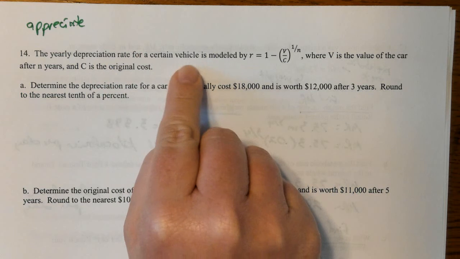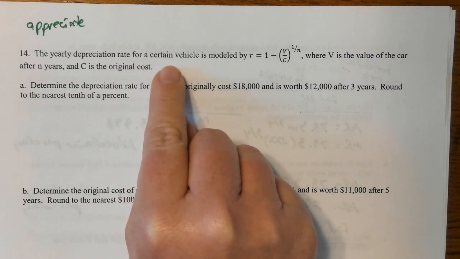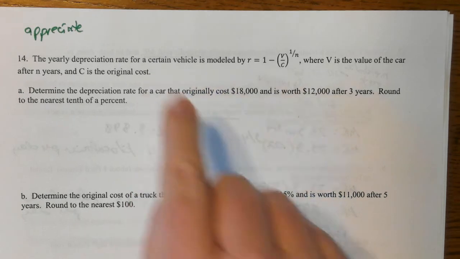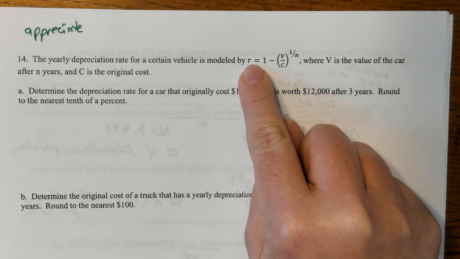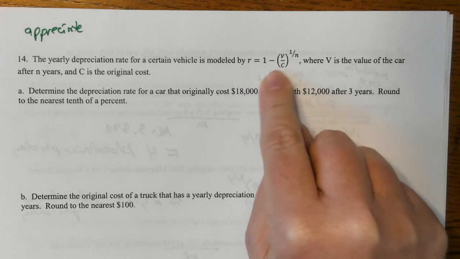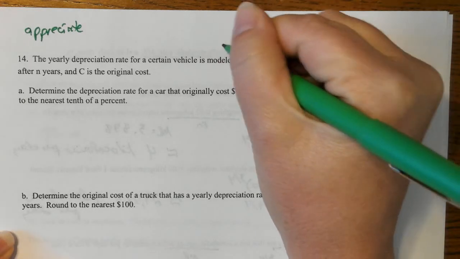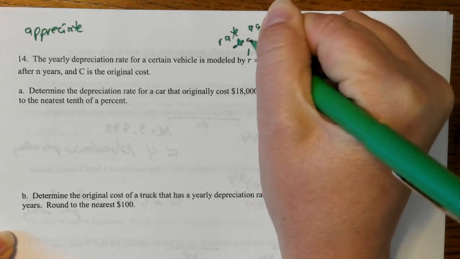And if you think about it, a vehicle, a car that you buy, probably goes down in value as time goes by. When you first buy it, it's worth a lot. It's real expensive. As time goes by, its value goes down. It's worth less and less and less money. Okay? All right, so the depreciation rate, R stands for rate, is found by this equation right here. Okay, now I would point out R is rate as a decimal.